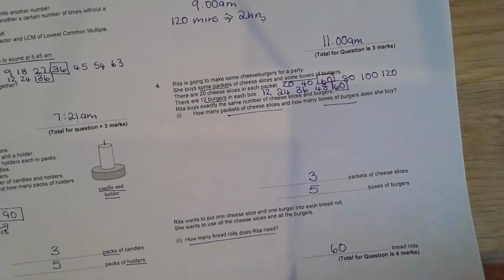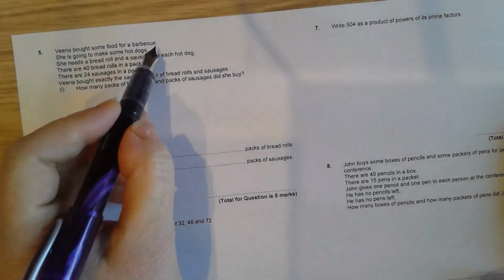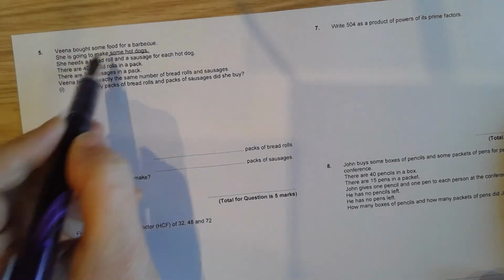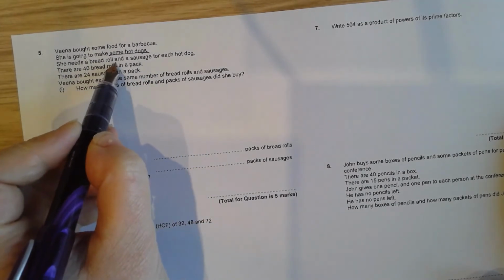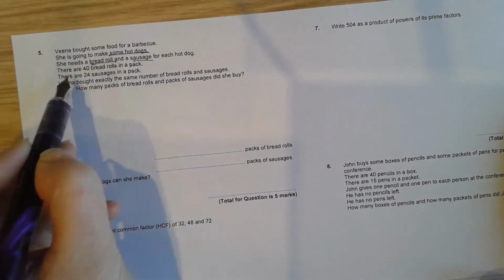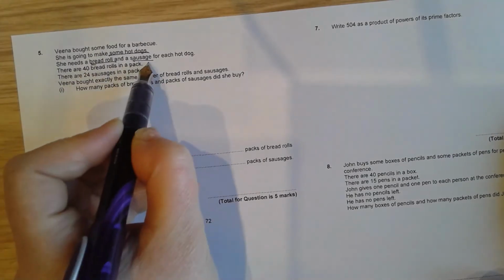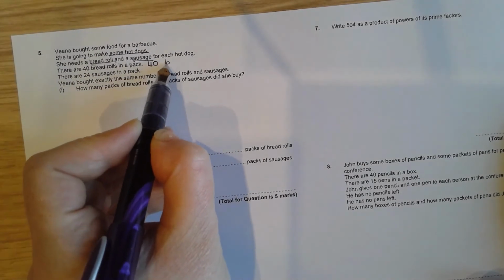So we're now going to move on to question number 5. We've got some food for a barbecue, we've got some hot dogs, and we're going to need to make a hot dog from a bread roll and a sausage. We know there's 40 bread rolls in a pack, so I'm going to write out my 40 times table.